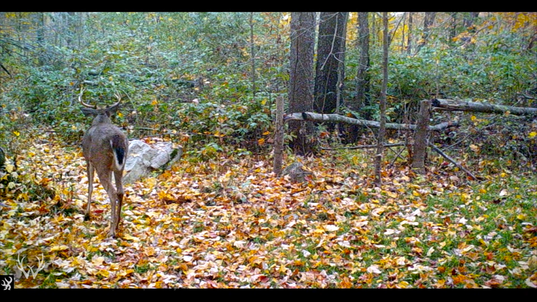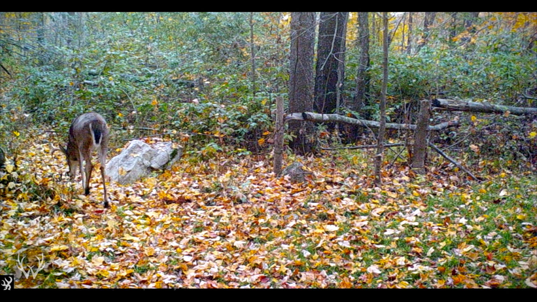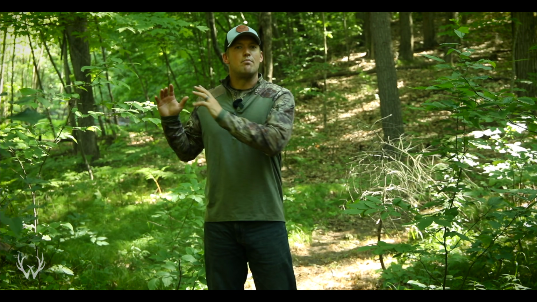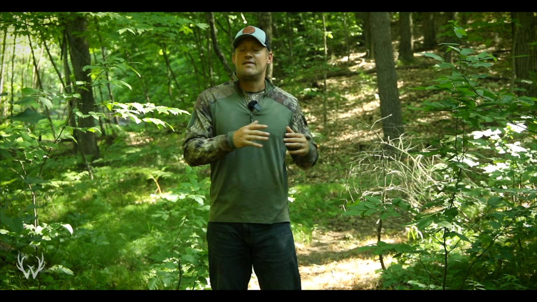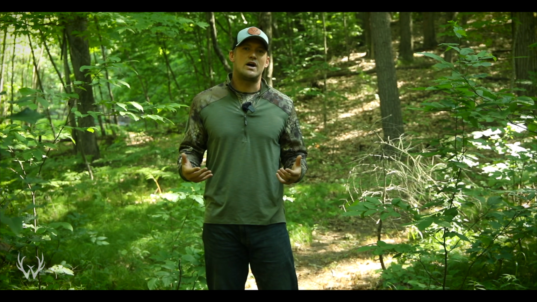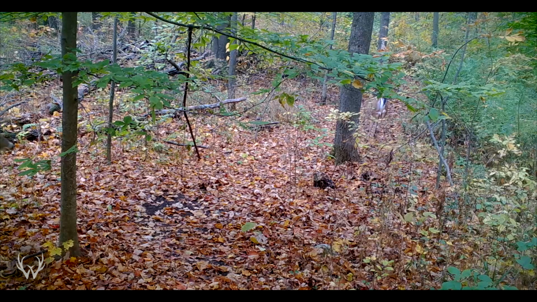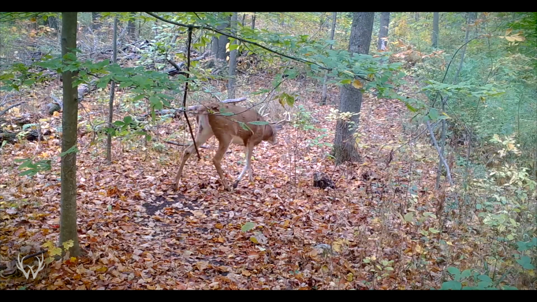We're trying to give them a nice, easy path from one focal point on the property to another focal point on the property. And that could be anything. That could be from a bedding area to a bedding area. That could be from a food plot to a food plot. A lot of times it's from a bedding area to a food plot. We're trying to give those deer a nice, easy way to get from one area of the property to another.